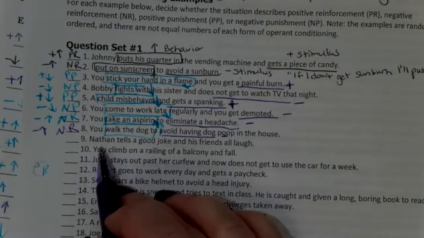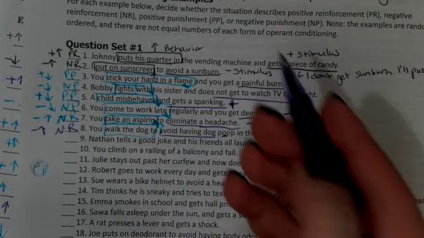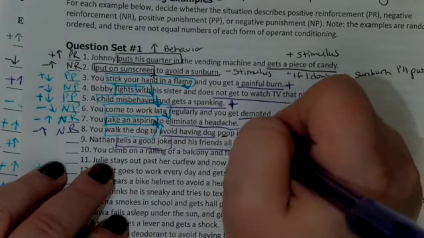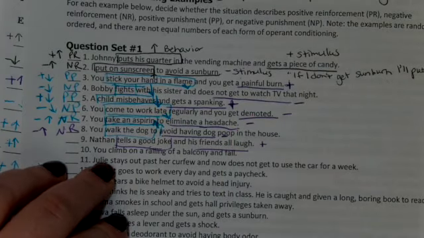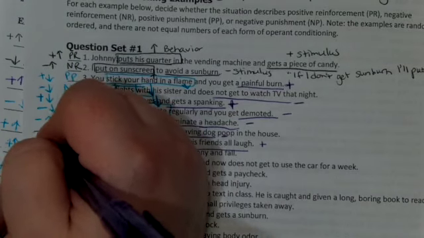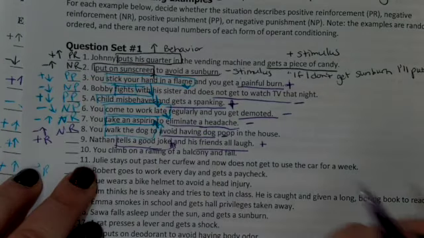All right, next we have Nathan tells a good joke and his friends laugh. So he's telling a joke and his friends laugh. So we're increasing the stimulus of the laughter, which is then going to encourage Nathan to continue telling jokes. So that is positive reinforcement.